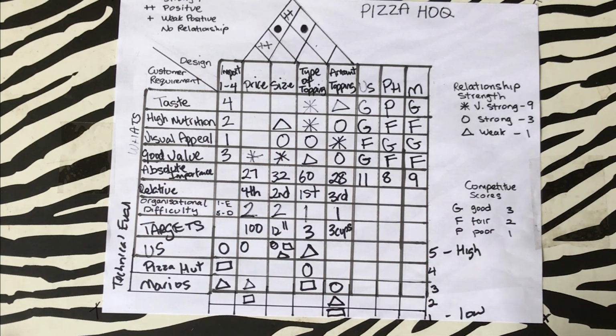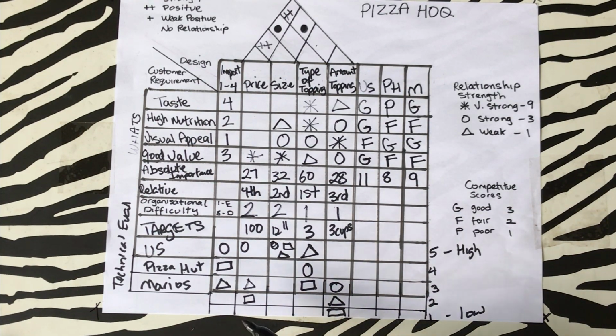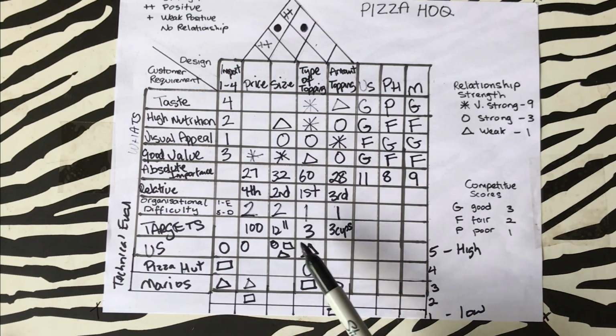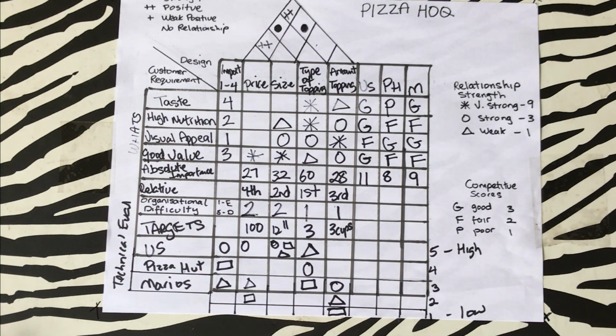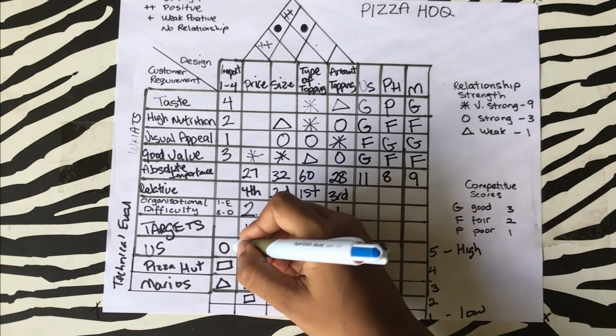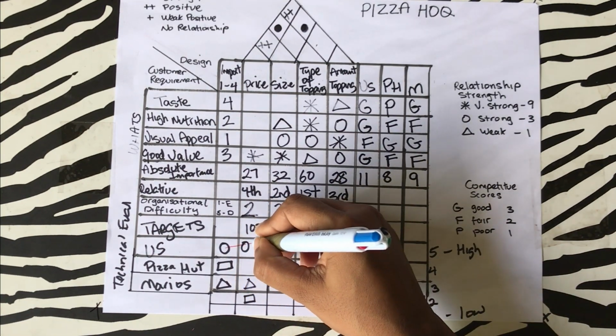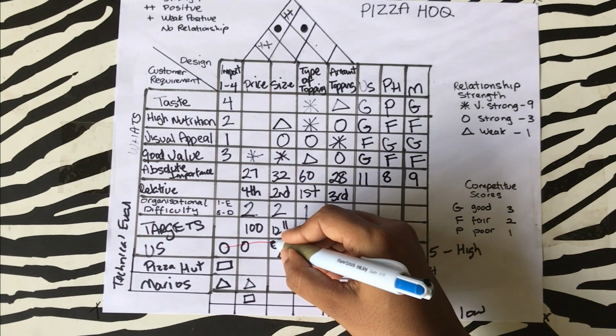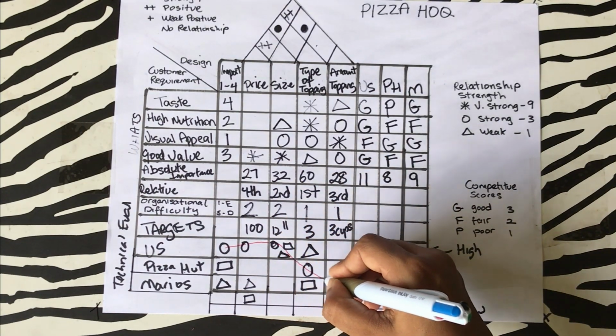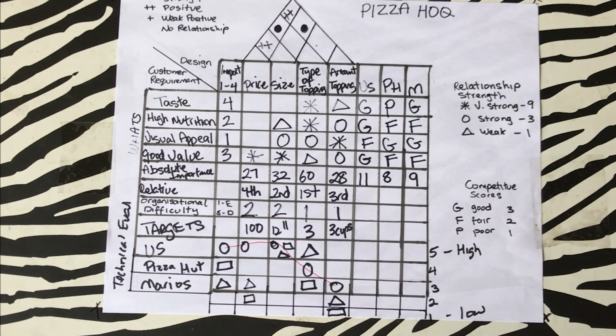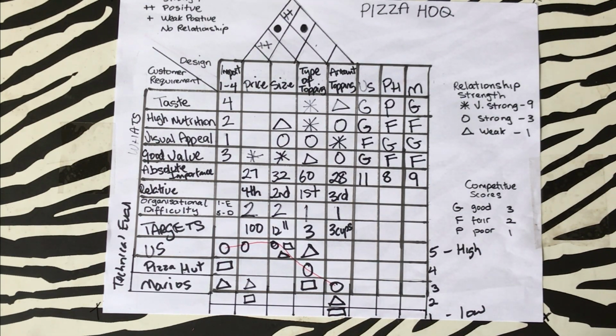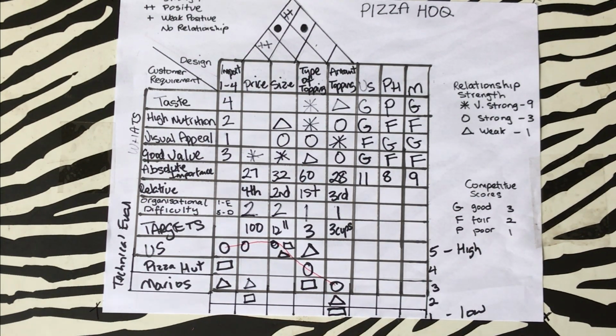Alright, so this is just the classification of our competitors' ability to reach or achieve those targets. So right here we can see, we could just simply draw a line to connect where our company is in relation to our competitors. And this is the House of Quality.